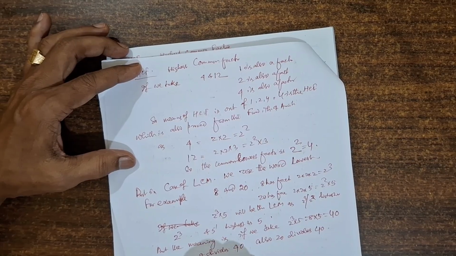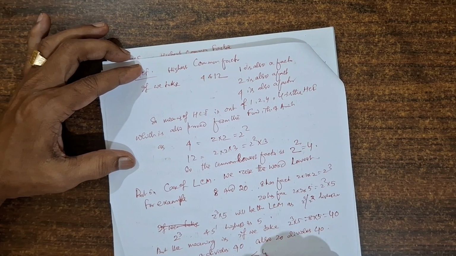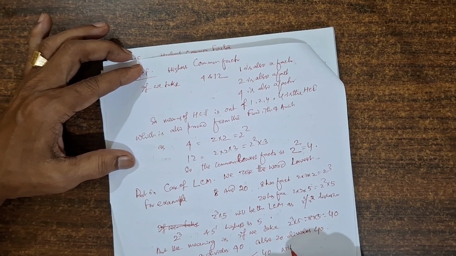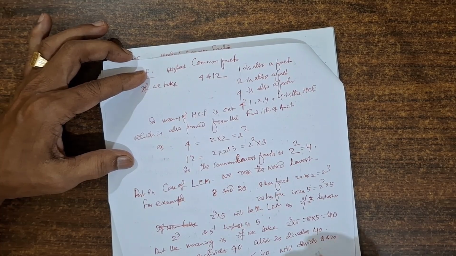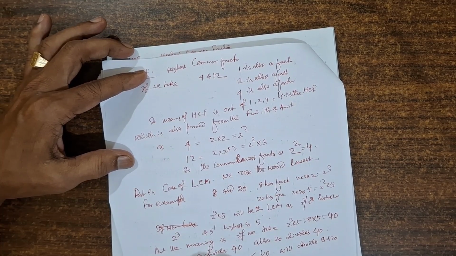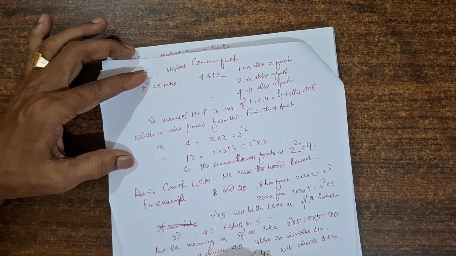No other number less than 40 will divide 8 and 20 simultaneously.